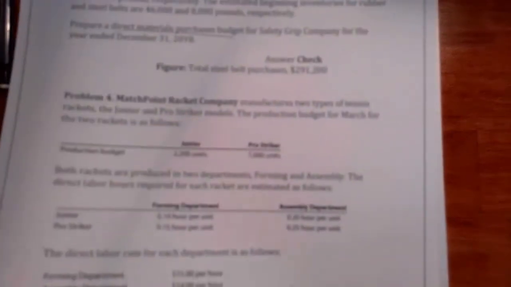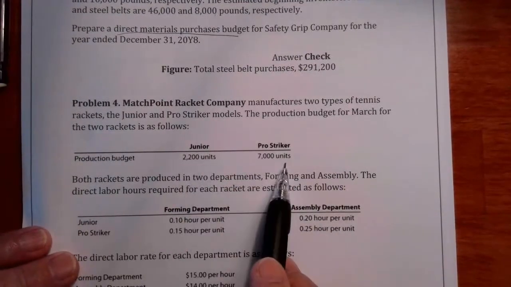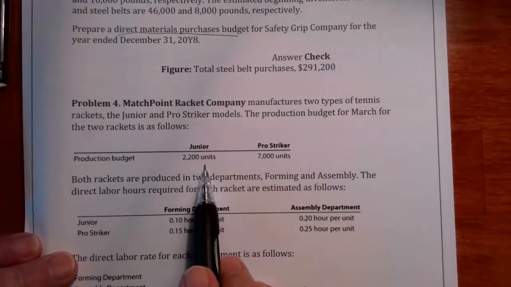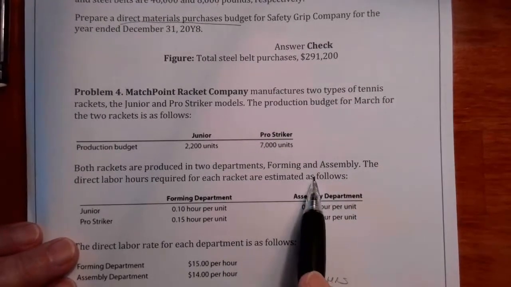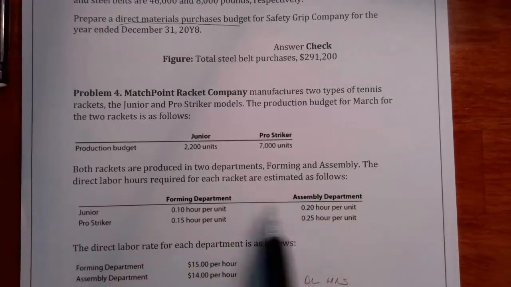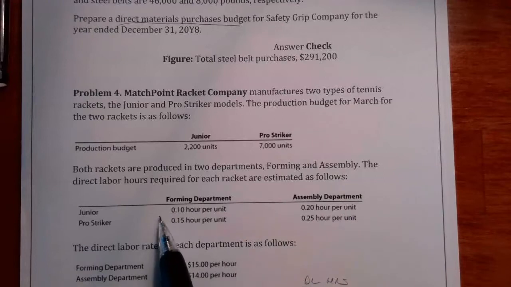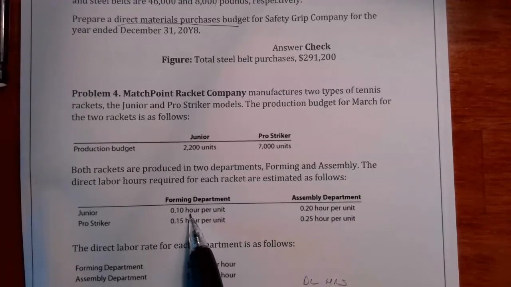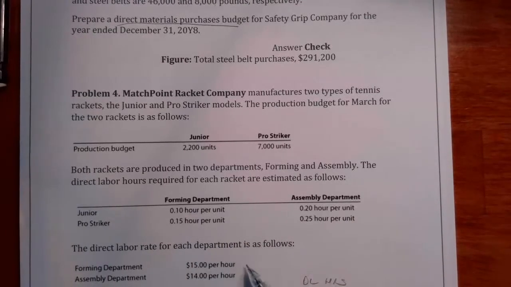Let's read it. 2 types of tennis rackets, the junior and the pro striker, and this is what they're going to produce. They're going to produce 2,200 juniors and 7,000 of the pro strikers, and they're produced in 2 departments, forming and assembly, and the direct labor hours for each racket are here. So for junior, 0.10 in forming, 0.2 in assembly, in pro striker, 0.15, 0.25. And here are our labor rates. Okay, so we can do this. This isn't bad.